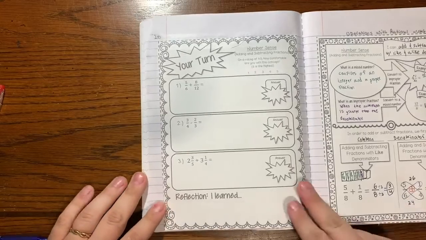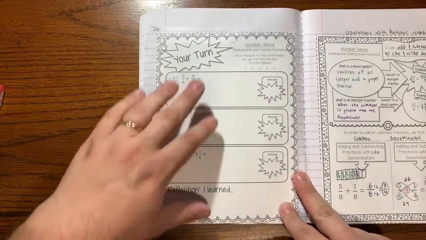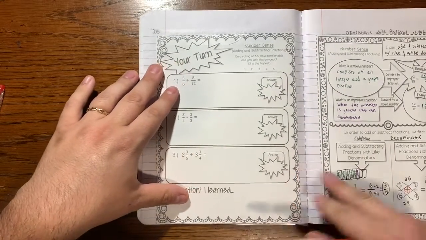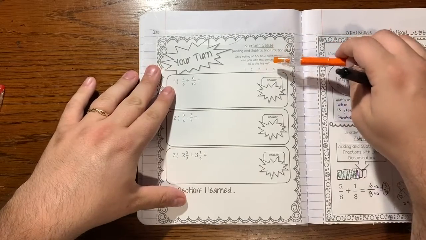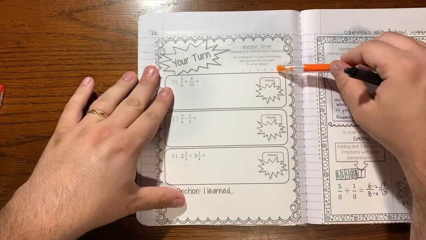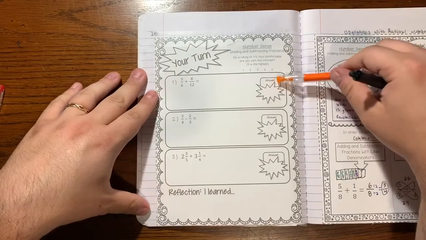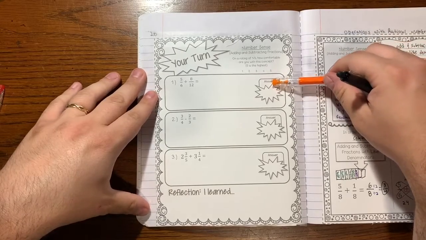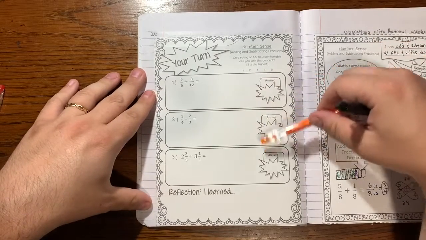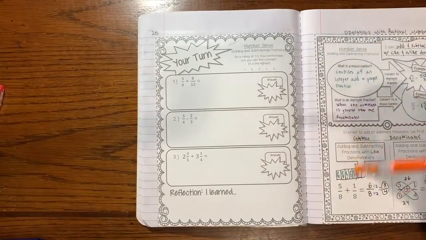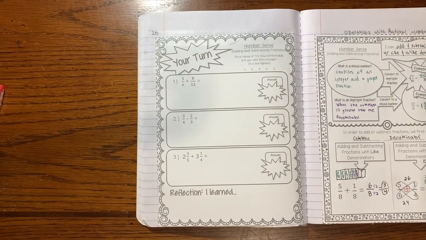On the left side, you're going to use the same process with this paper that says your turn. You're going to circle 1 through 5, 5 being the highest on how comfortable you are with adding and subtracting fractions. And you're going to attempt these problems and show your teacher when you're done to see if you understand the material enough to go to the practice problems.